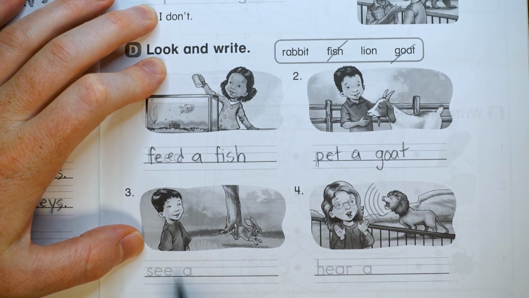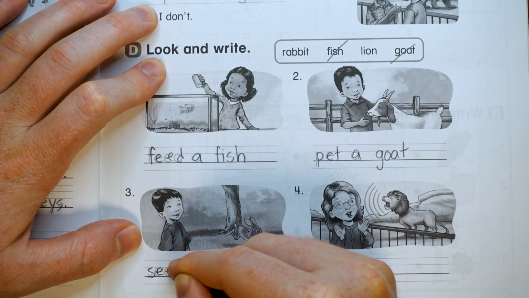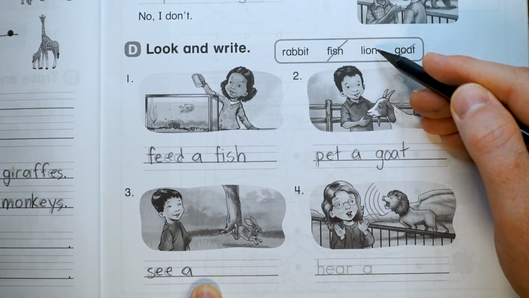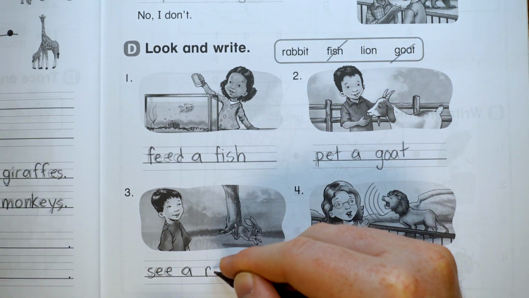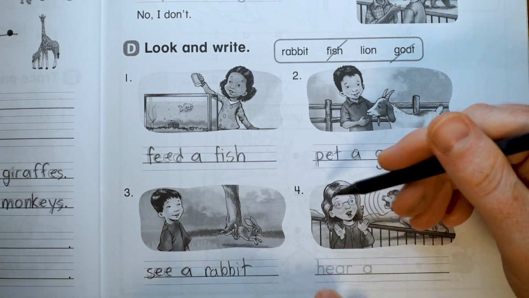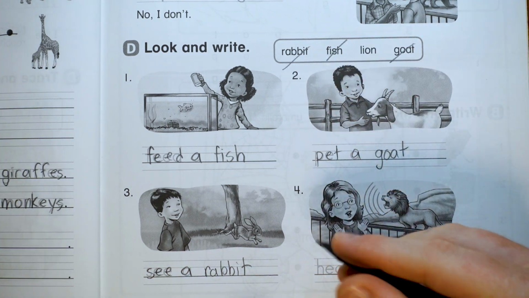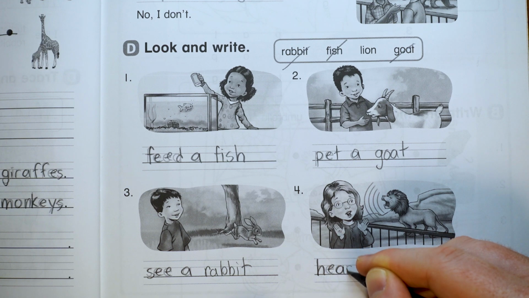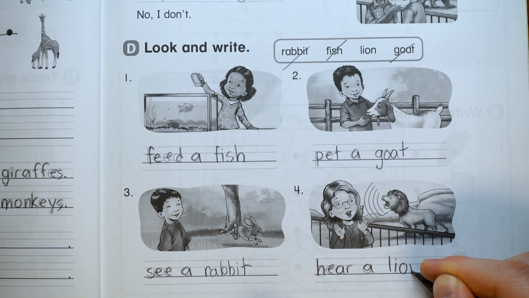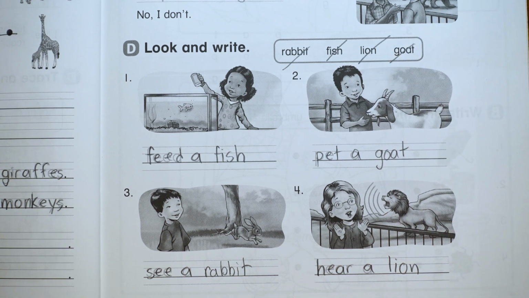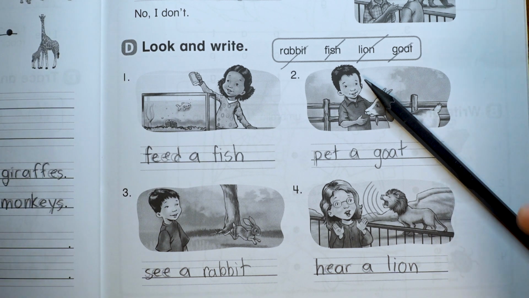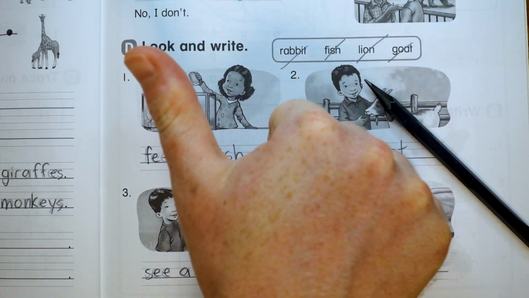Number 3, see a. See a rabbit, see a lion. See a rabbit. R-A-B-B-I-T. Number 4, hear a lion. Hear a lion. L-I-O-N. And we are all done with part D, which means that our workbook is done for today. Nice job, everybody.